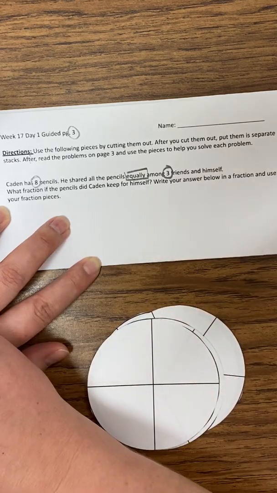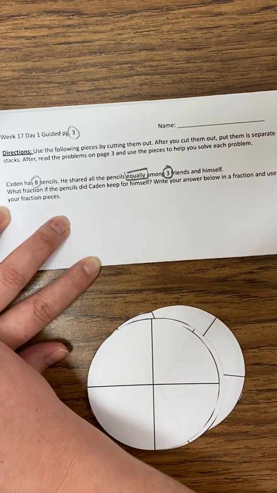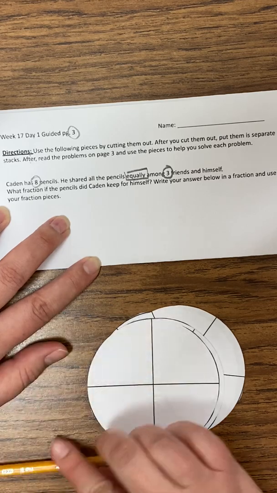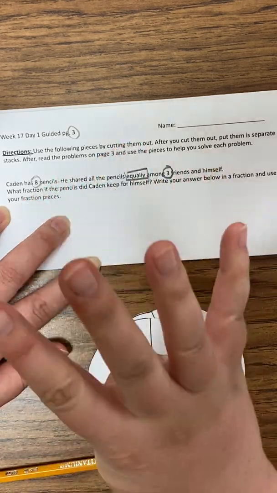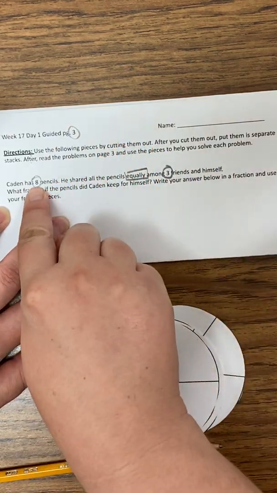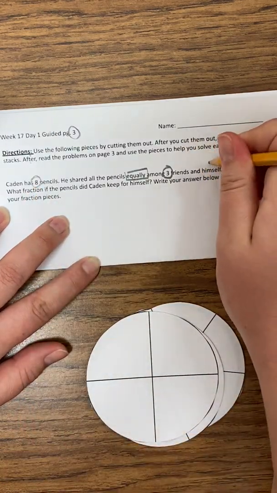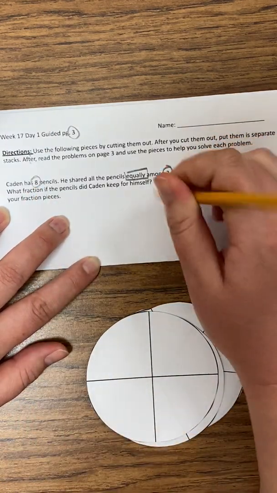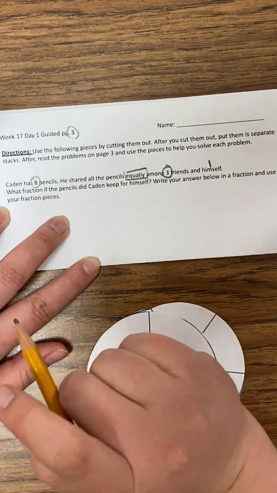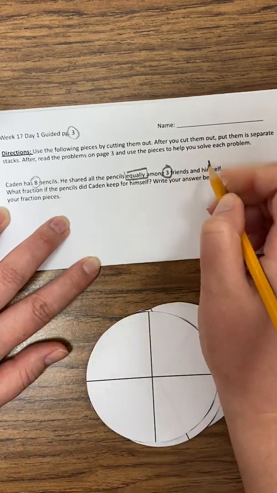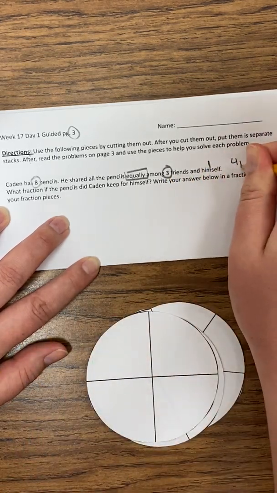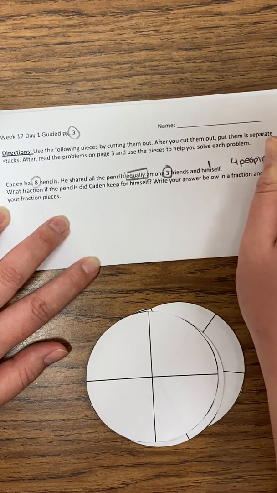How many people is that total? Is that 3 or is it something else? It's 4. There are 4 people that we're dividing 8 pencils with, because he needs to include himself when dividing up the pencils. So that's 4 people right there. So 4 people total. I'm going to write that down right here. Make sure you do the same.